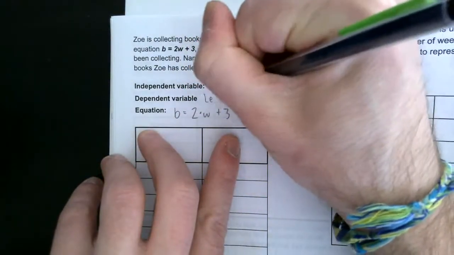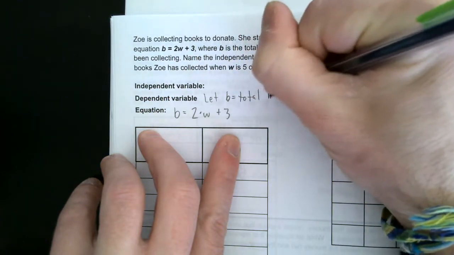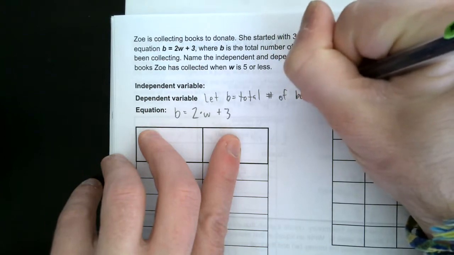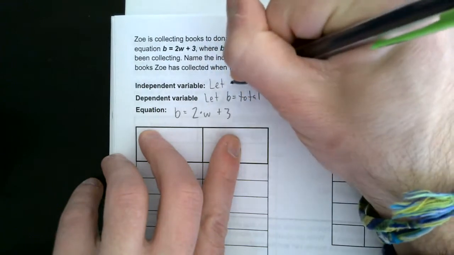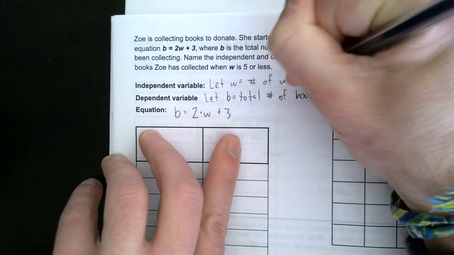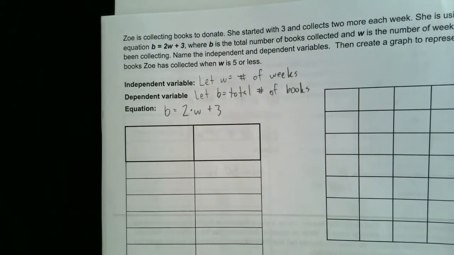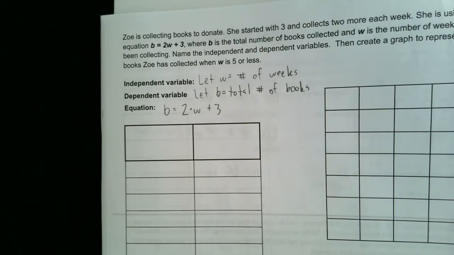Let B equal total. That's the dependent variable. It is the total number of books. And W is the number of weeks. It's really straightforward here. So they gave us a lot of information very clearly in this problem. Name the independent, dependent ones. Did it. Then create a graph to represent how many books Zoe has collected when W is 5 or less. 5 or less. So that includes 5.